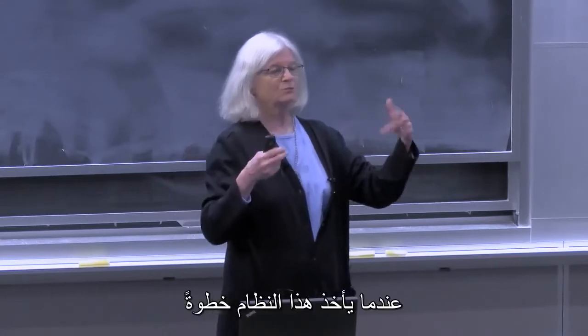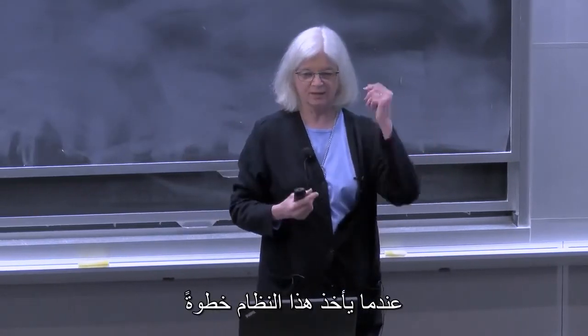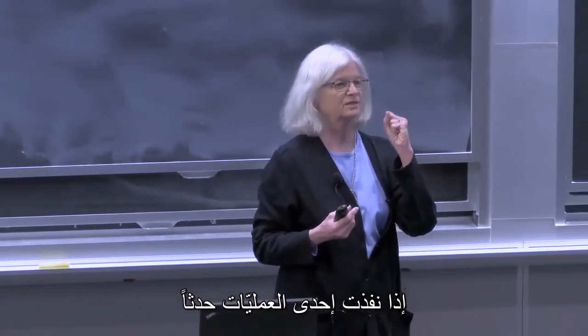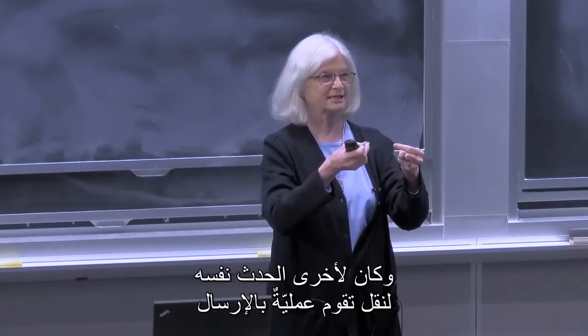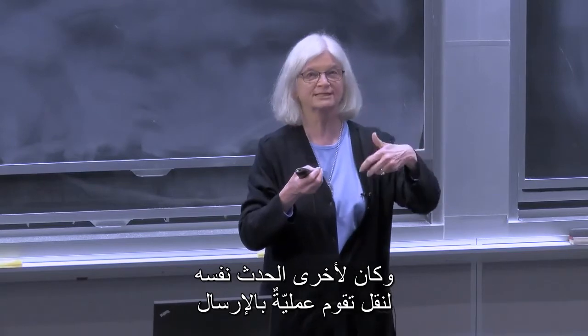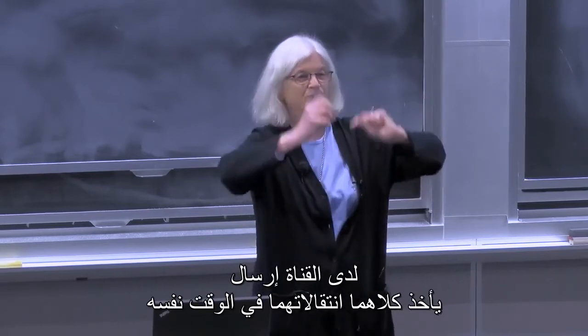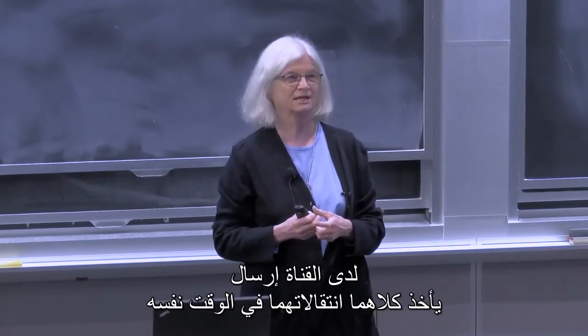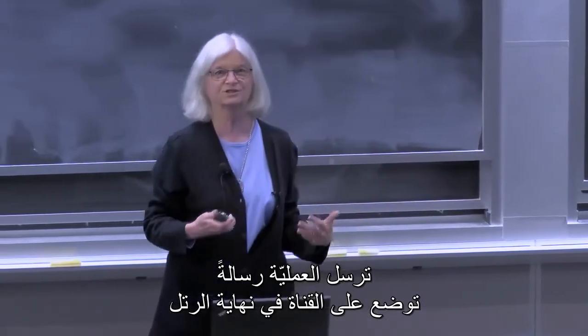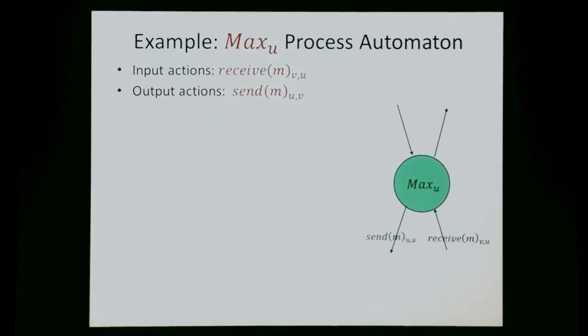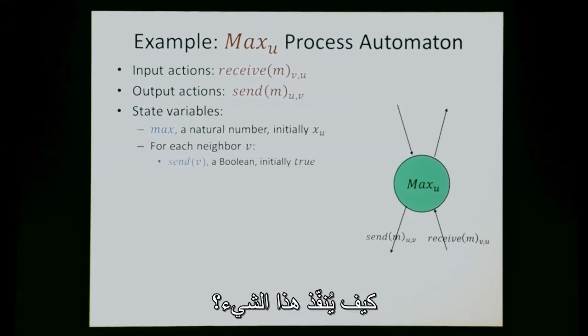Okay, so when this system takes a step, if somebody's performing an action, and someone else has that same action, let's say a process is doing a send and the channel has a send, they both take their transitions at the same time. The process sends a message, it gets put into the channel at the end of its queue. Make sense? Okay. So how does this thing execute?